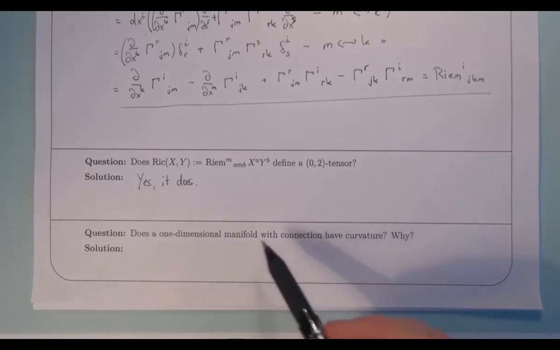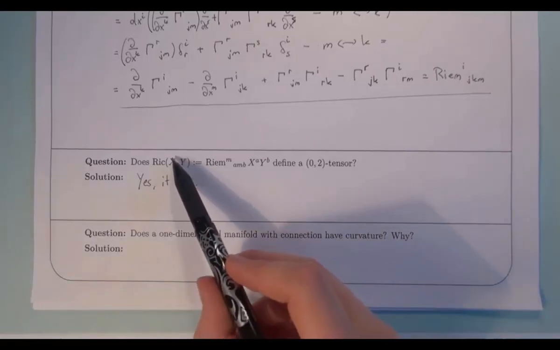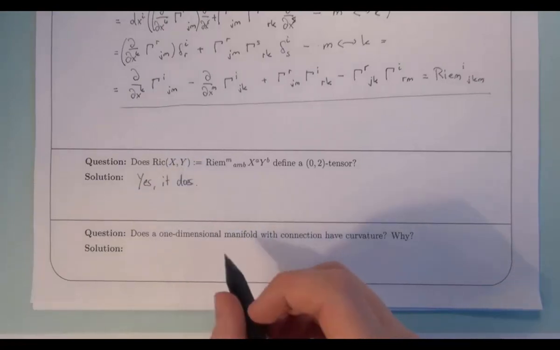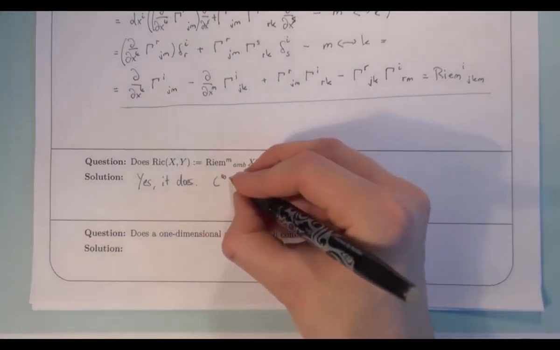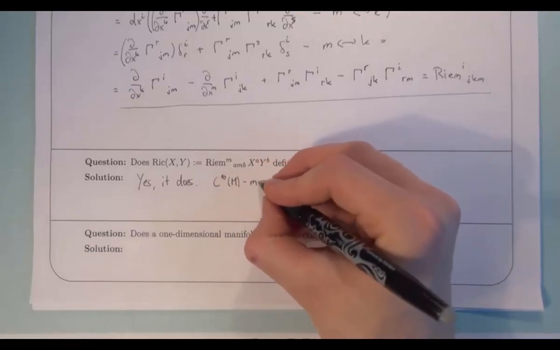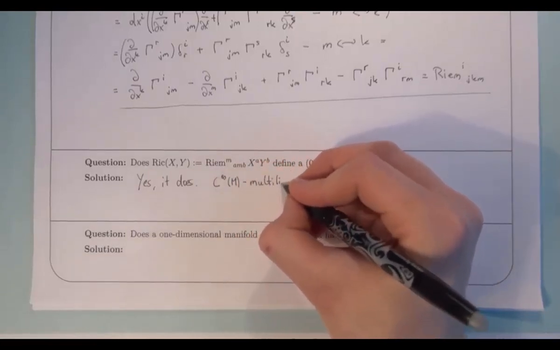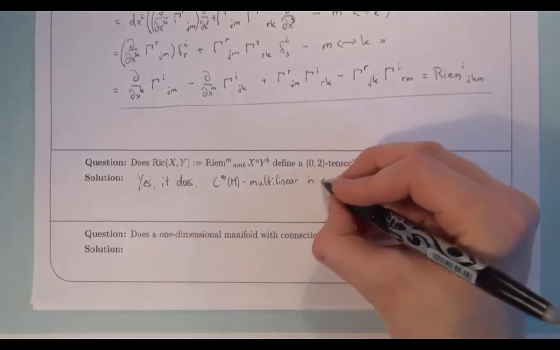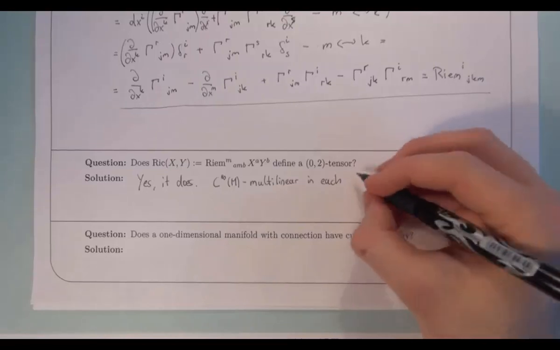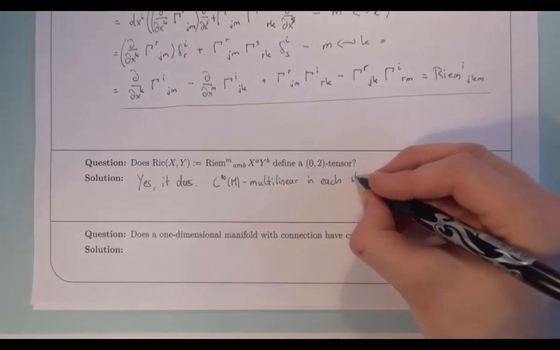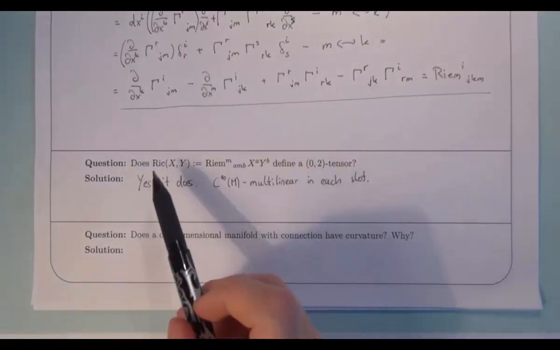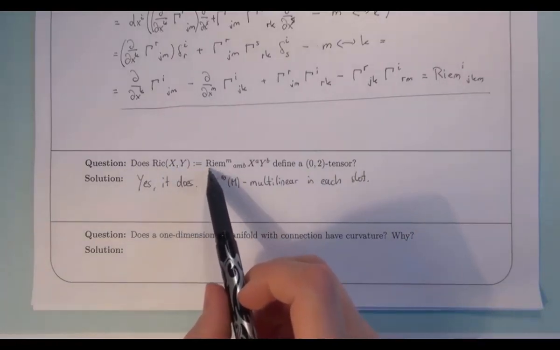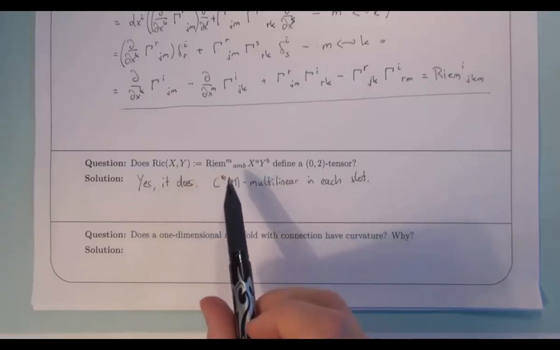The criterion for something to be a tensor is that it is C infinity multilinear in each slot. However, we don't need to check that explicitly in this case, as we know that the Ricci tensor is defined by the Riemann curvature tensor.